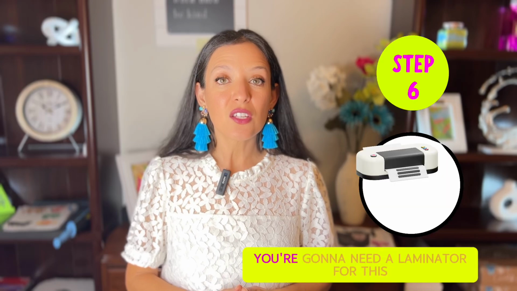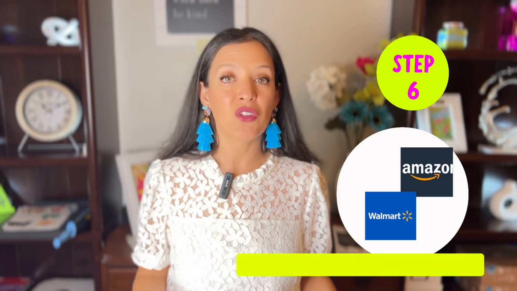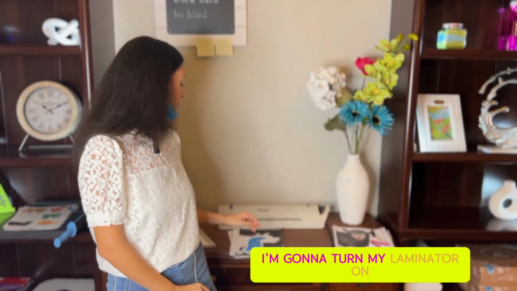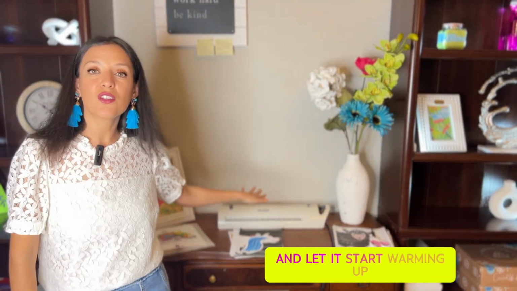Step number 6, you're gonna need a laminator for this. You can buy it at Walmart, Amazon. So that's what I'm gonna do right now. I'm gonna turn my laminator on and let it start warming up.